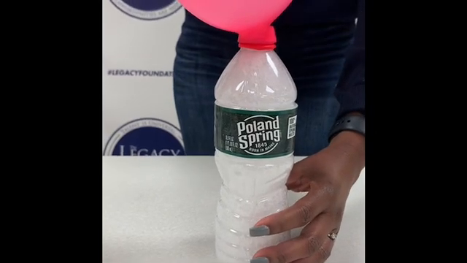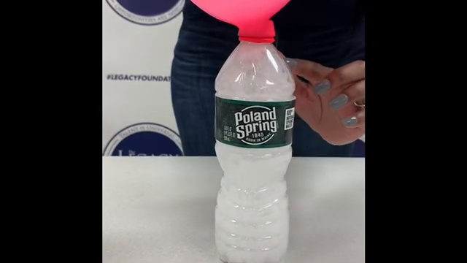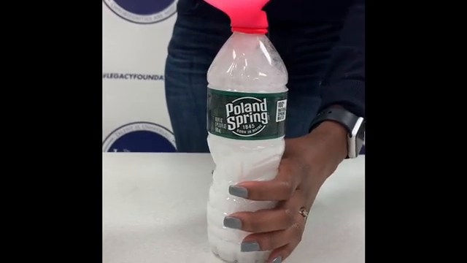So this is an example of an endothermic reaction because the water bottle gets cold, and the bubbles that you see forming is carbon dioxide.